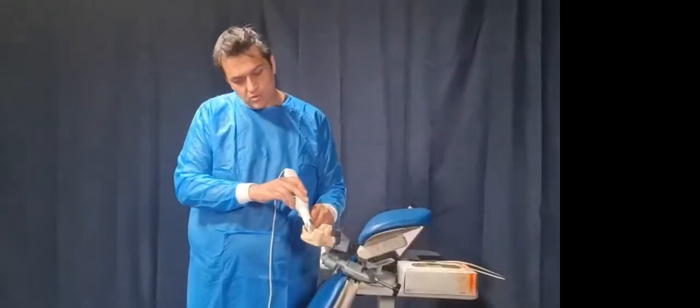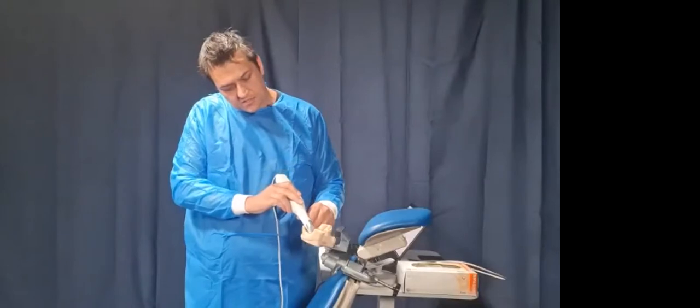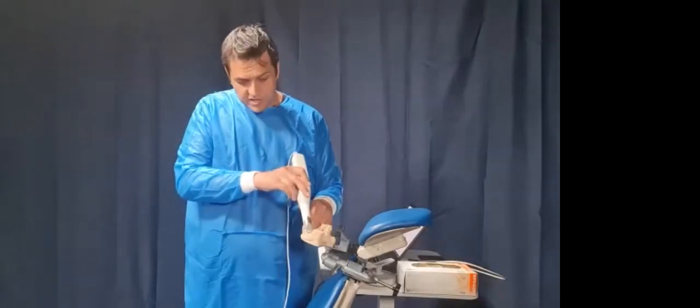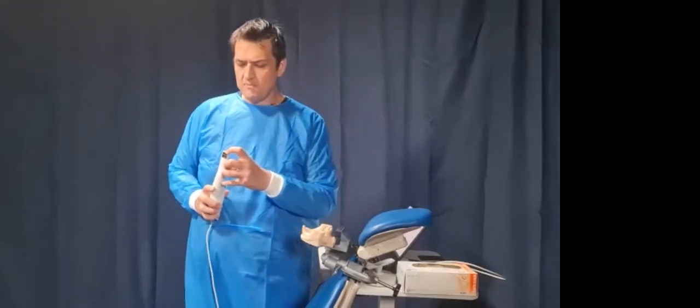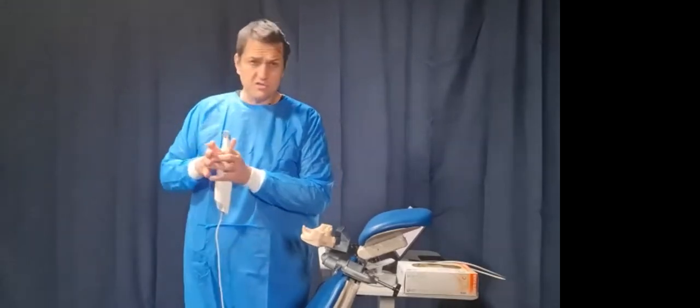Now, hamular notches, again, is very difficult, so you need to really angle your scanner so you can follow that retromolar pad up the hill. And again, that's quite tricky sometimes. So you're using the tip of your scanner right there. This is the part right here that I use, and I use it to flatten out the mucosa and then image as we go.